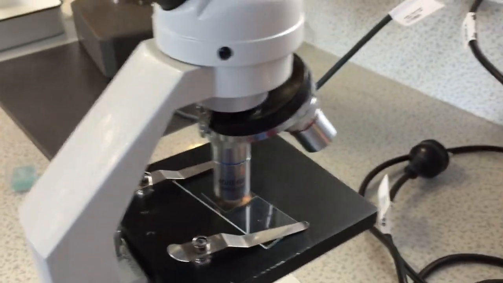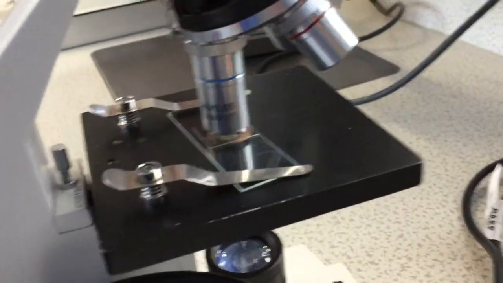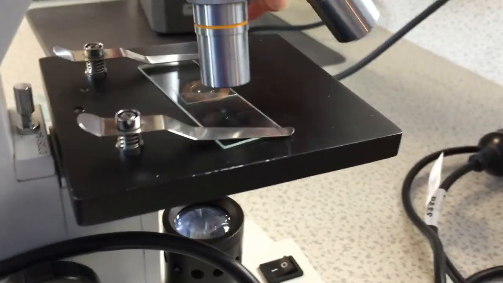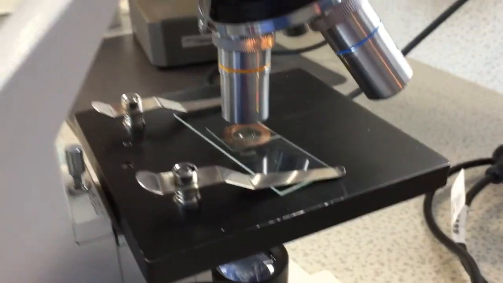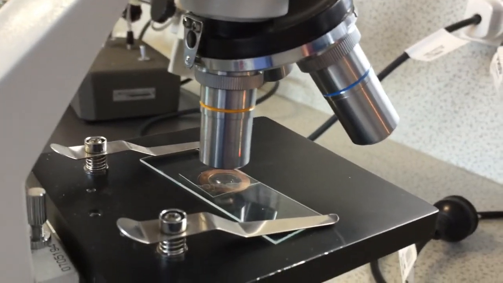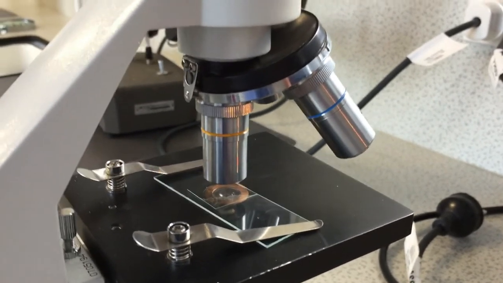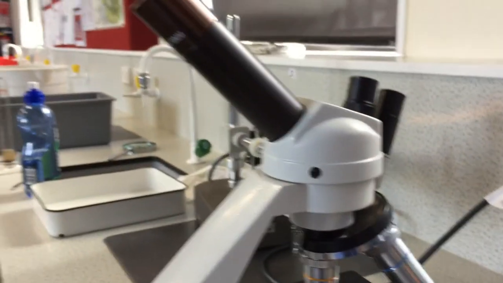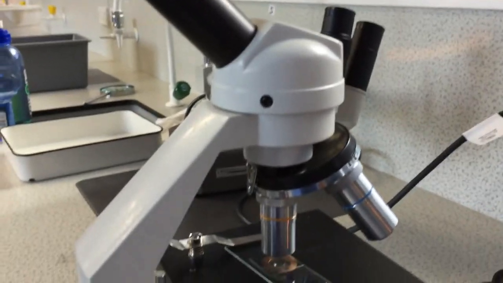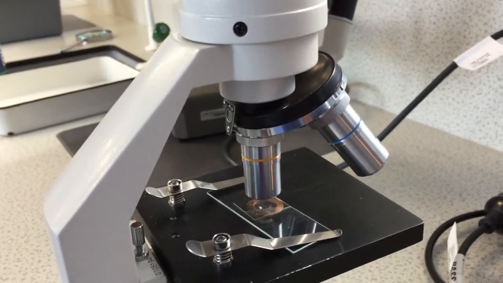So the easiest way I find to locate the specimens is to use the 10 times magnifying glass first, the objective lens is what it's called, and you multiply the 10 times by the 10 times eyepiece, and that gives you a total magnification of 100 times.